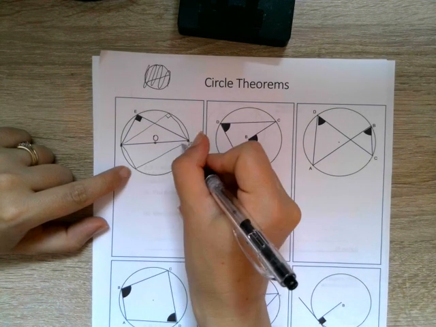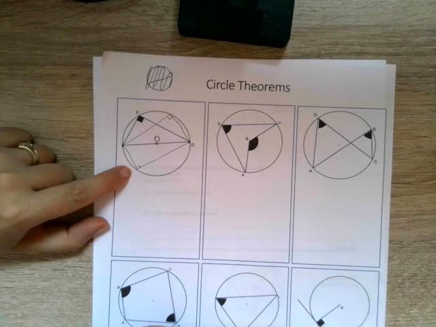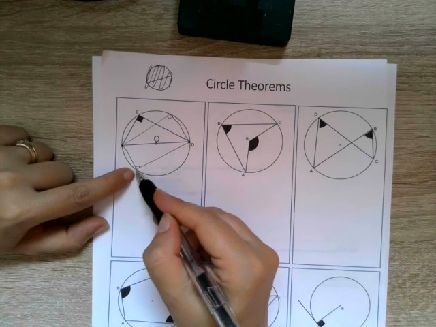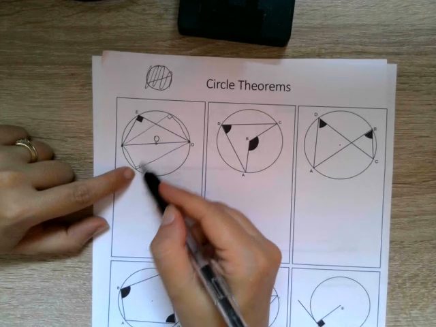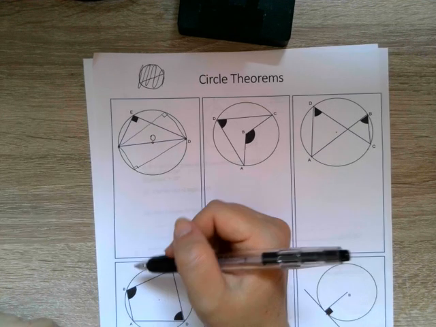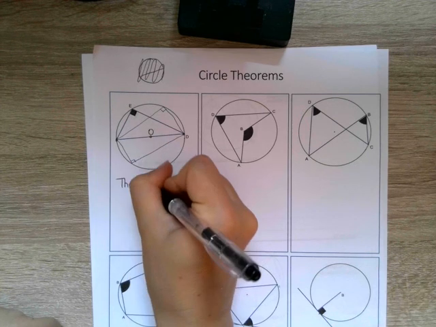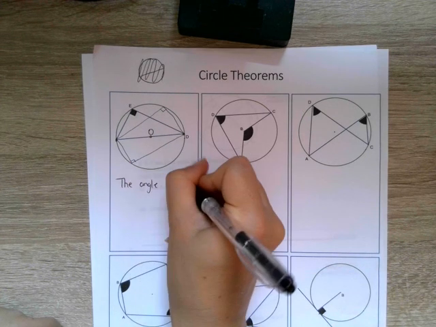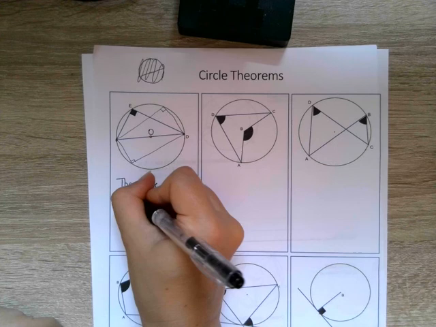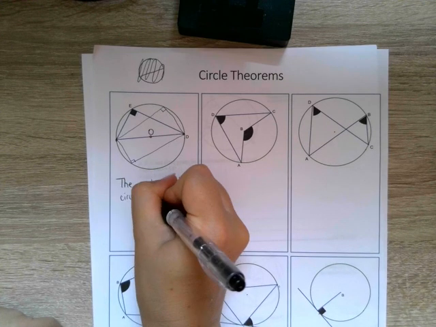So wherever I join up the ends of the diameter, the angle there opposite the diameter is always 90 degrees. So what you'd have to write in the exam is the angle at the circumference in a semicircle is 90 degrees. That would be fine.